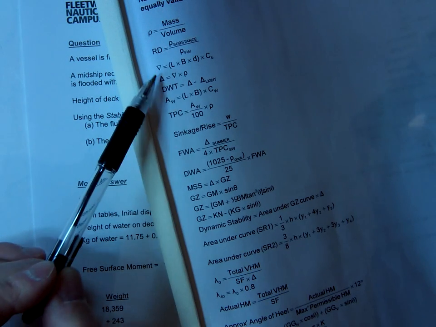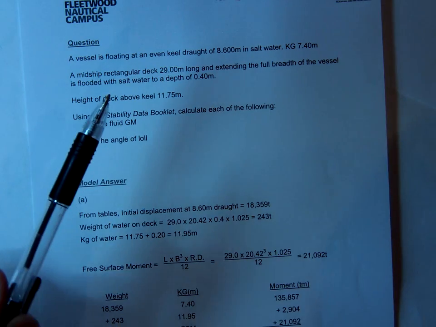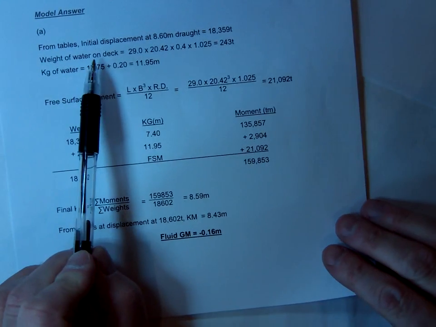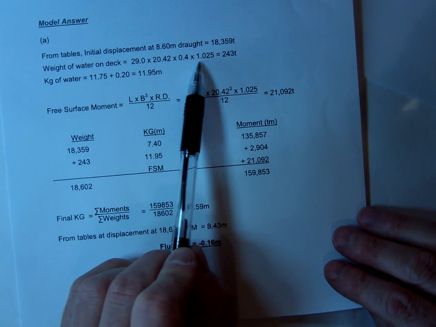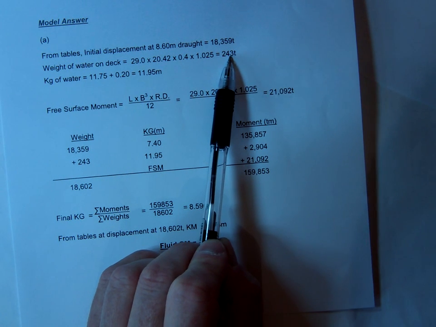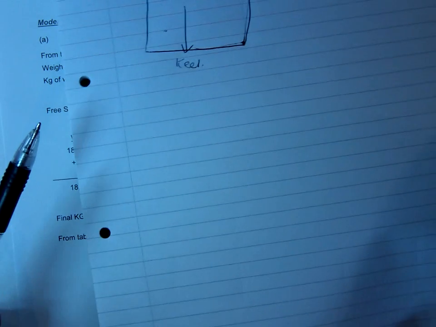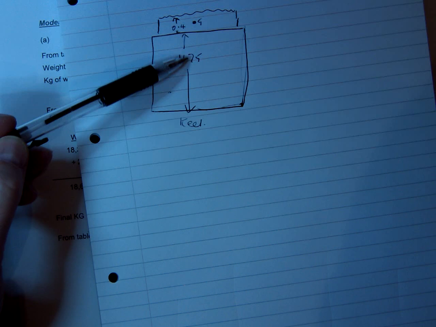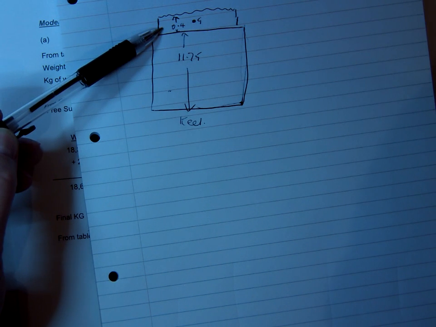Volume times density. Volume is length times breadth times depth. So you would do a straightforward calculation to work out the weight of the water on the deck: 29 by 20.42 by 0.4 by 1.025, 243 tonnes. Now you need the centre of gravity of the water on the deck. We're told from keel to the deck is 11.75, and the depth of the salt water on deck is 0.4.